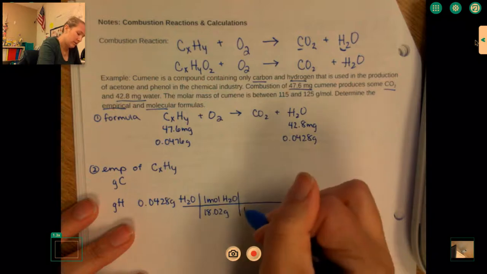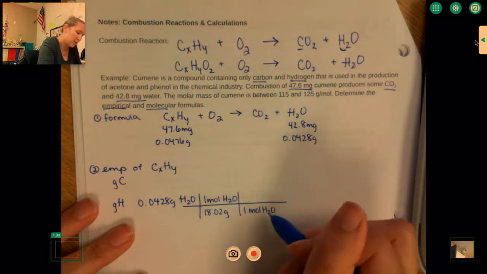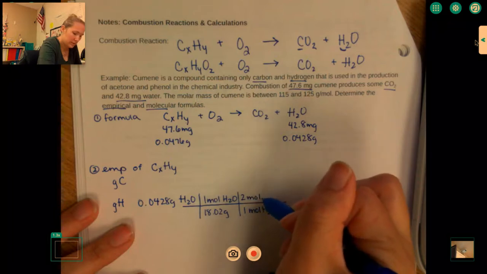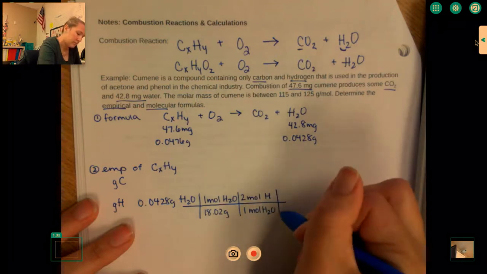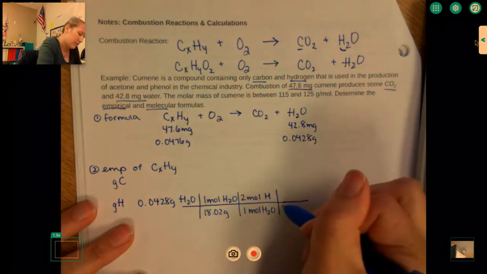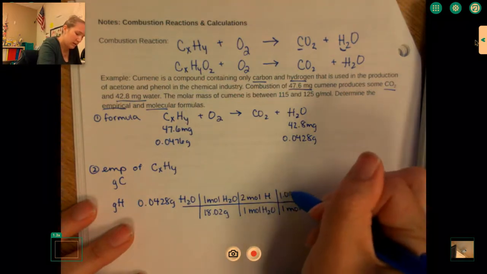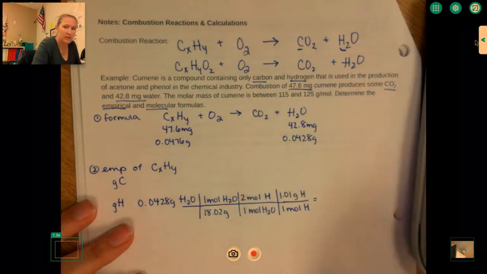Inside of water, for every 1 mole of H2O, I have 2 moles of hydrogen. And this is just the atom hydrogen, not the diatomic. And for every 1 mole of hydrogen, it has a mass of 1.01 grams of hydrogen.